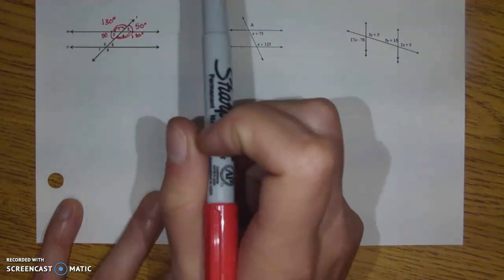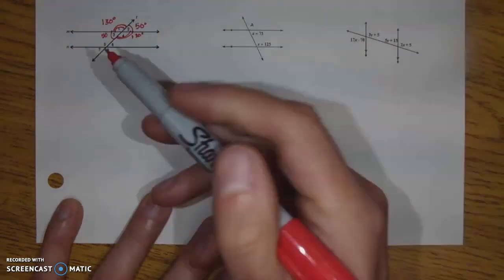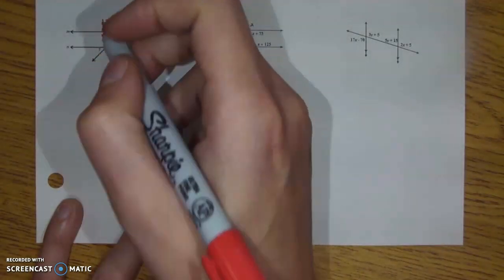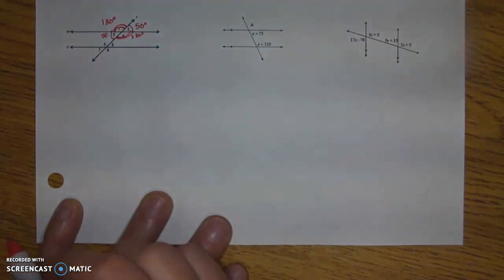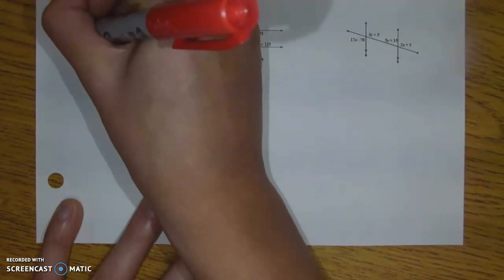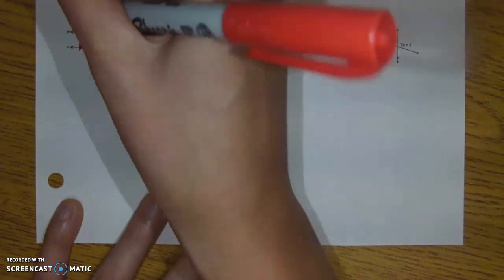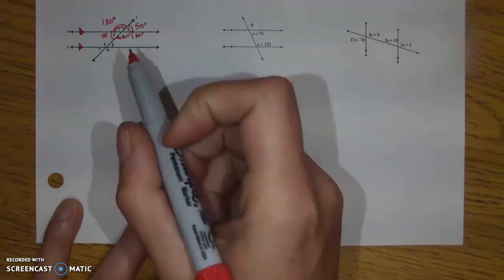That's because I can't use any of my extra formulas that I found on the chart here because currently these lines, I do not know that they're parallel. They sure look parallel, but I don't know it. So let's say that it did come with parallel markings on it. So as a teacher, I'm going to tell you, add those parallel markings. They are for sure parallel.